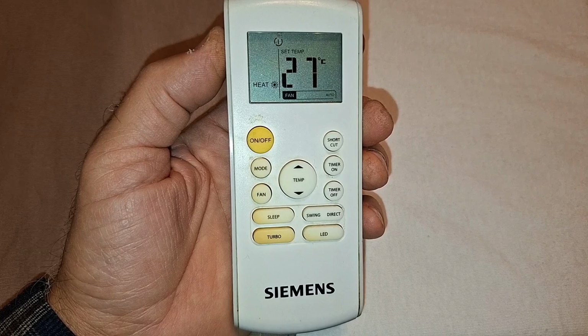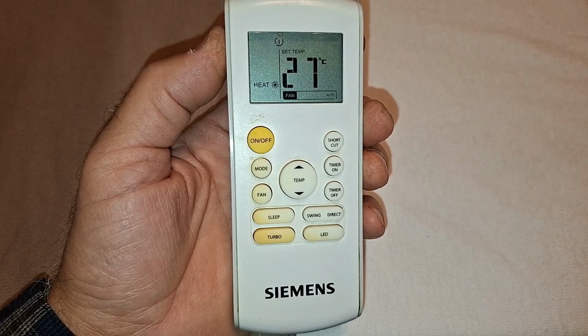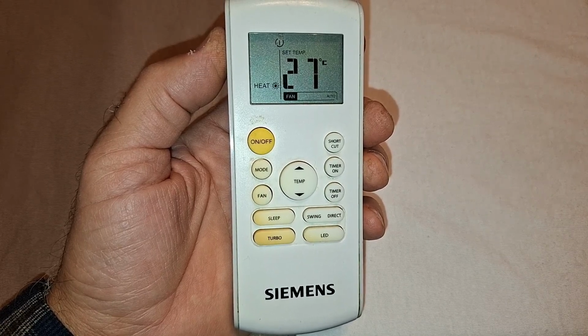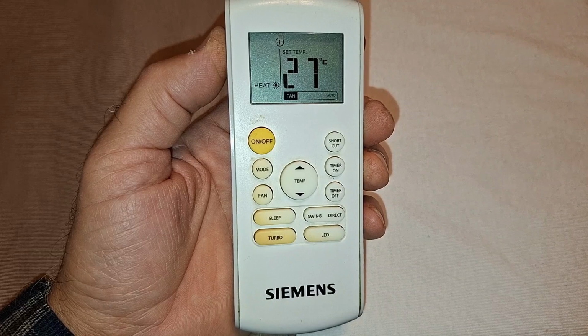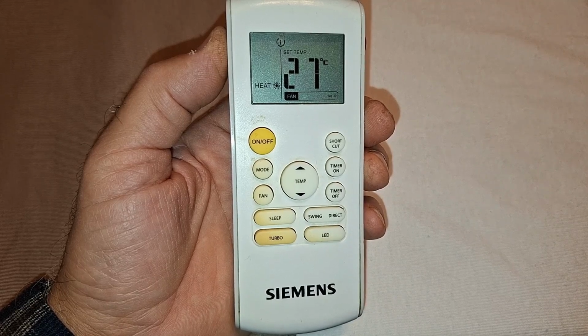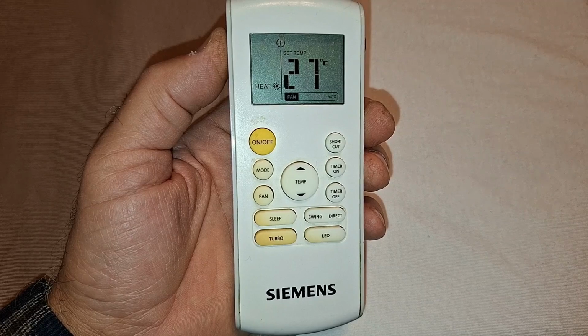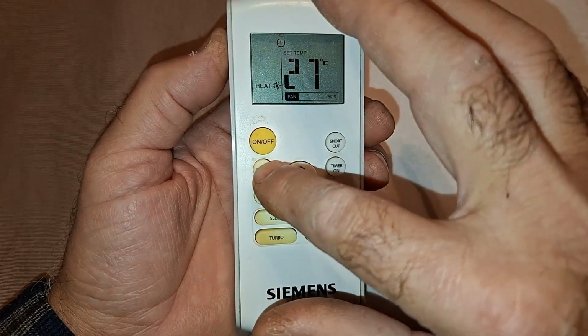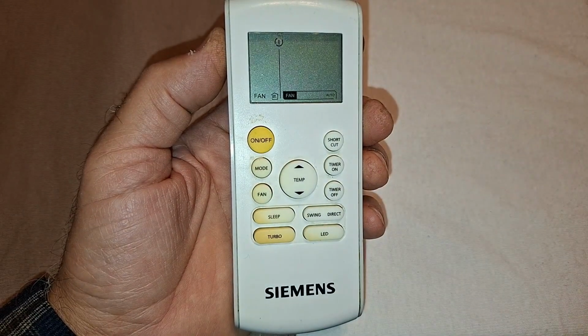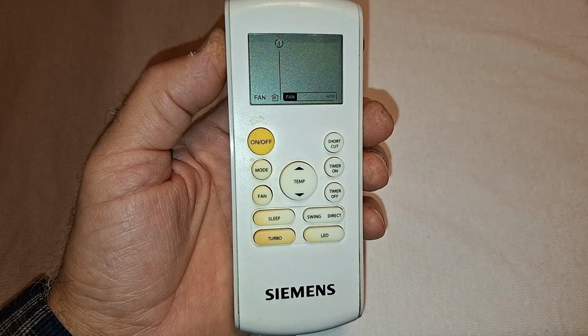Additionally, let us state that in heating mode, it will take 20 to 40 minutes for the air conditioner to reach nominal power, depending on the air temperature. We press the mode button again and switch to fan mode. In this mode, the air conditioner works like a regular fan.